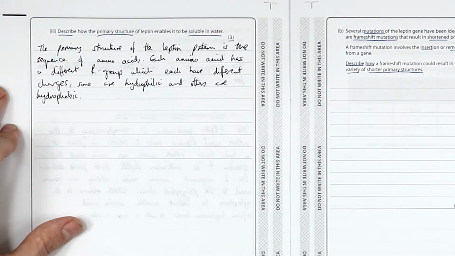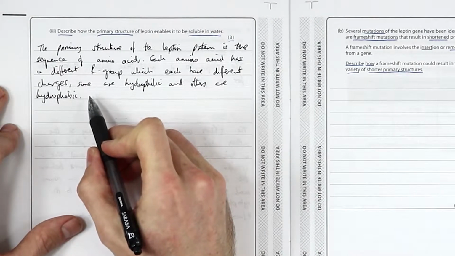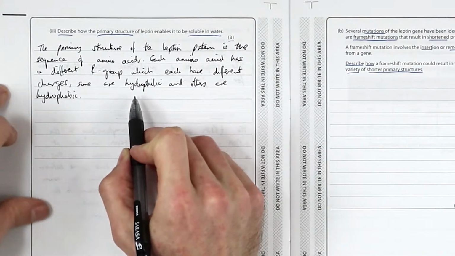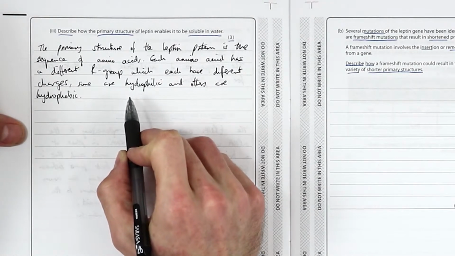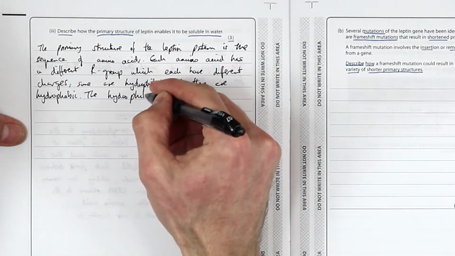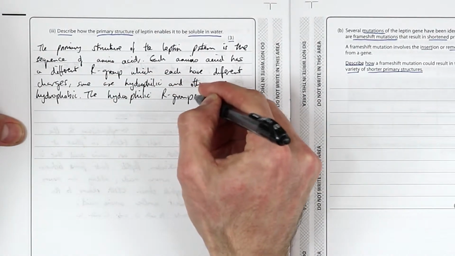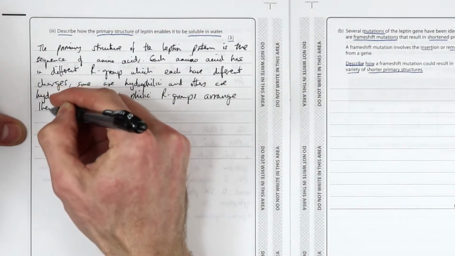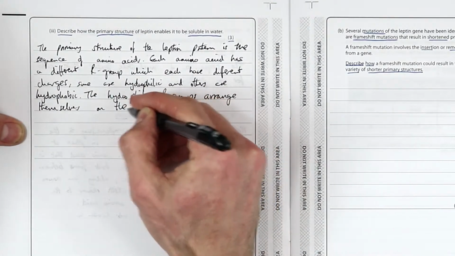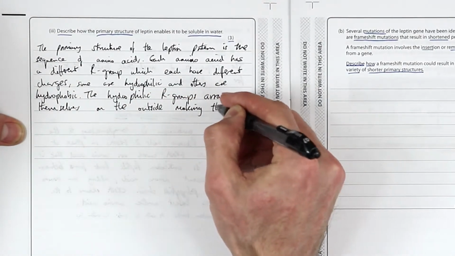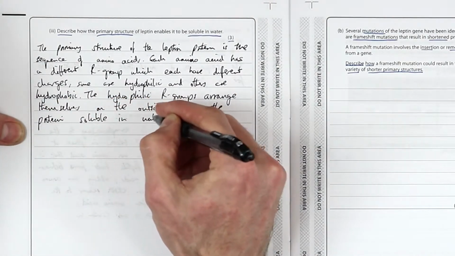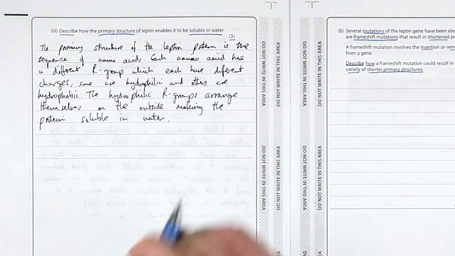And others are hydrophobic. We can say that the primary structure, the hydrophilic R groups arrange on the outside, making it soluble in water. Maybe one for self-check, that one.